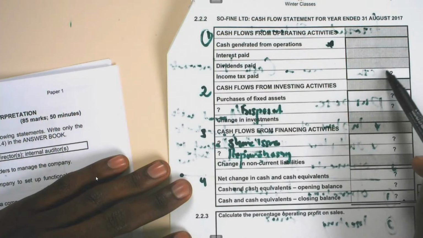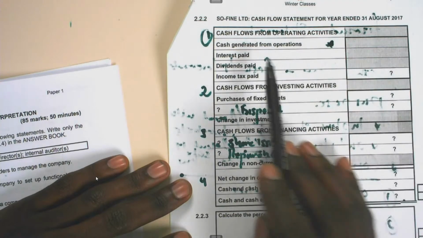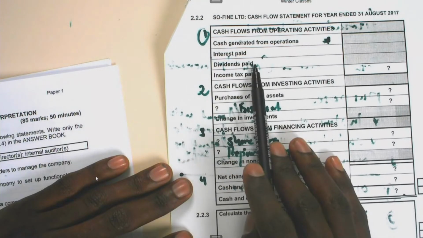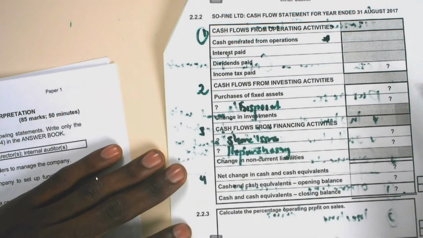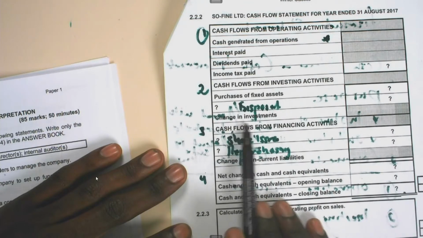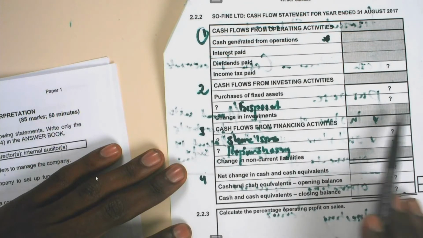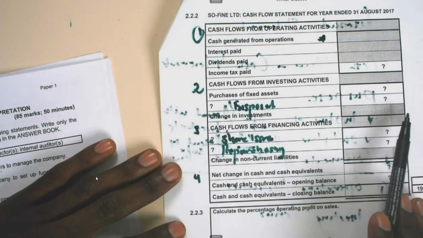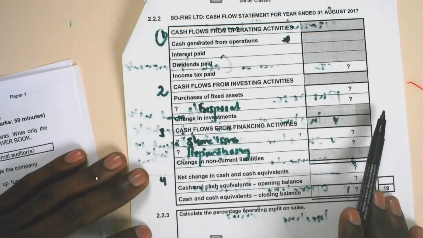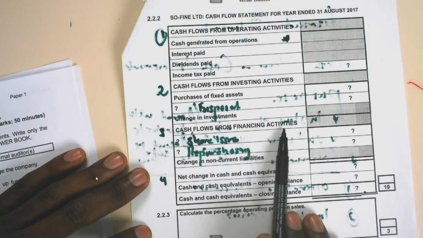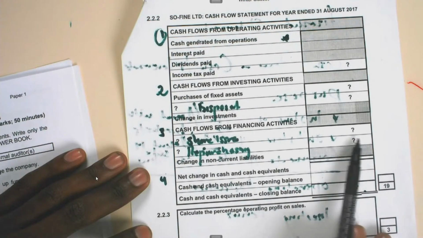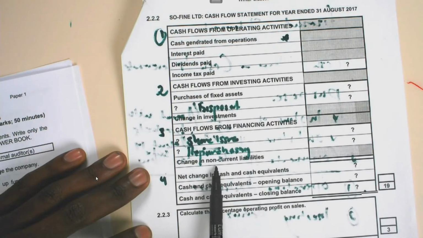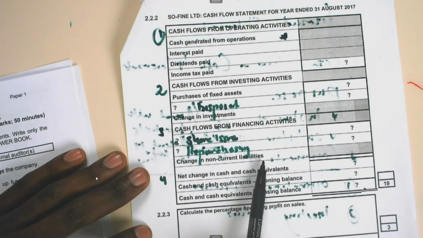Remember, in this question only income tax was asked, but I'm going to help you to calculate the interest paid, dividends paid, as well as income tax. In the cash flow from investing activities, only purchases and the disposal were asked, but we are still going to do the change in investment as well, so that you can know how it's supposed to be calculated if it was asked in the question. Also, in the cash flow from financing activities, only the share issue and the repurchasing of shares were asked, but we'll also do the change in non-current liability, which also refers to a loan.